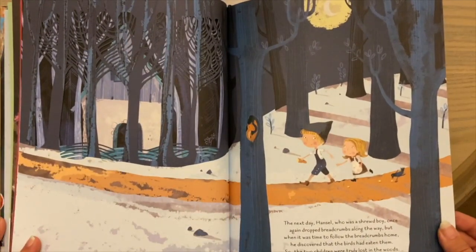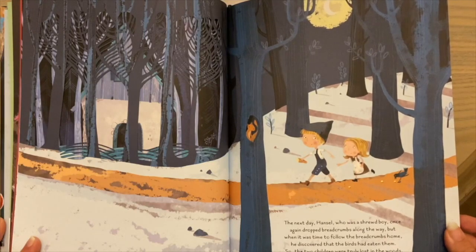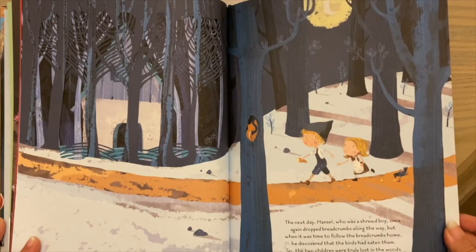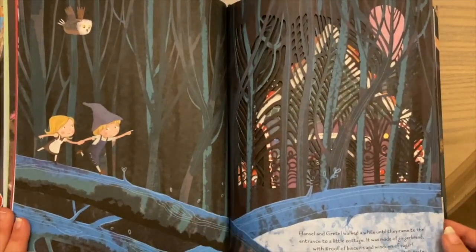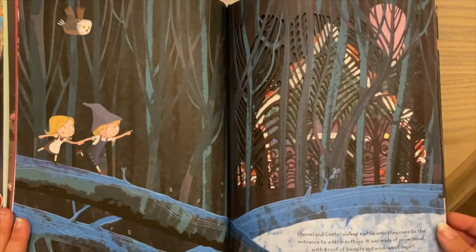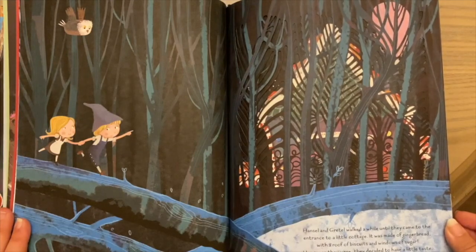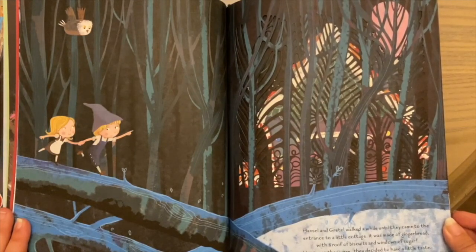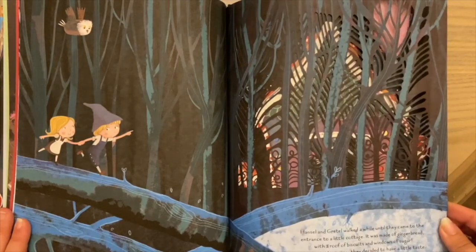The next day, Hansel, who was a shrewd boy, once again dropped breadcrumbs along the way, but when it came time to follow the breadcrumbs home, he discovered that the birds had eaten them. So the two children were truly lost in the woods. Hansel and Gretel walked a while until they came upon the entrance of a little cottage. It was made of gingerbread, with a roof of biscuits and windows of sugar. Hungry as they were, they decided to have a little taste.